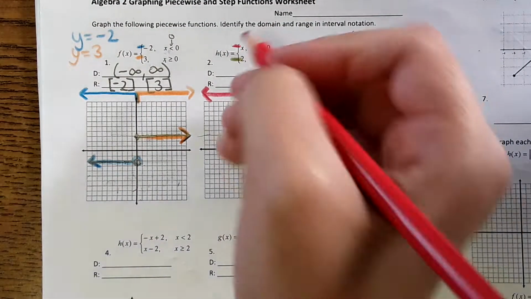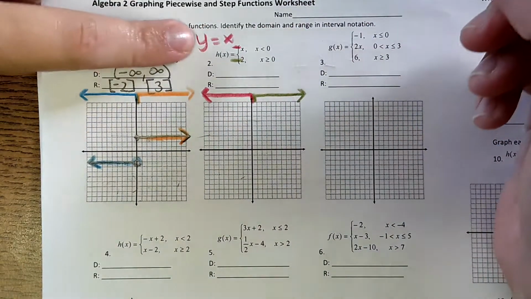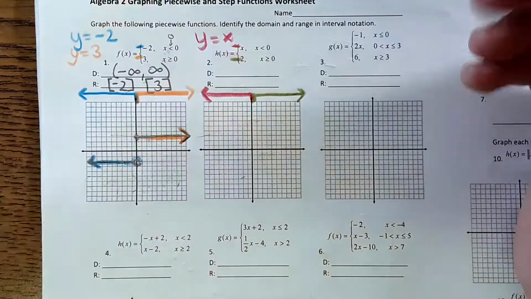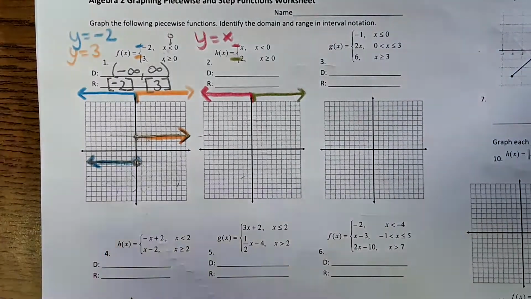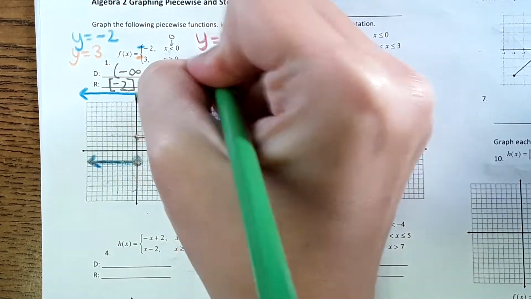Then our equations for red, it would be y equals x. So for this equation, our y-intercept is just 0, and our slope is 1. And then we have y equals 2, which is just a horizontal line at 2.